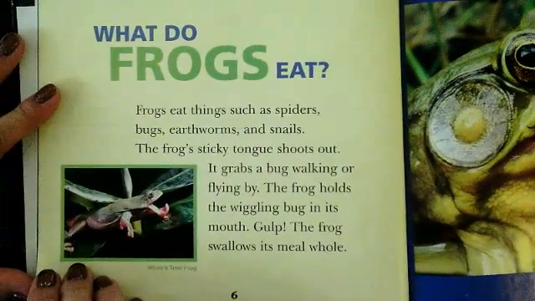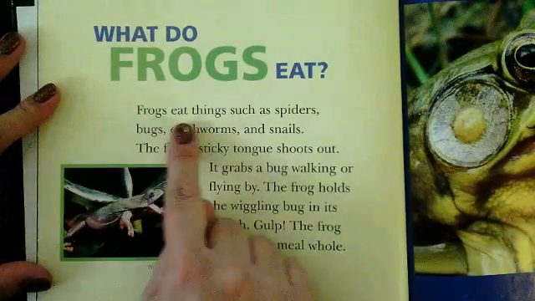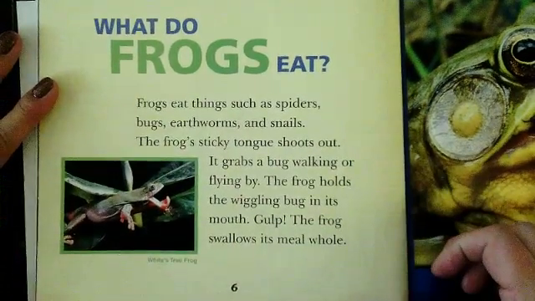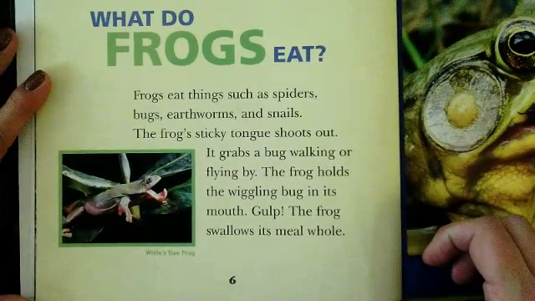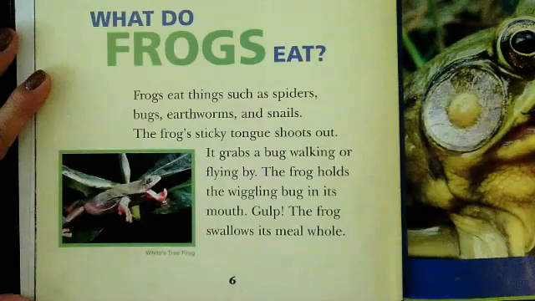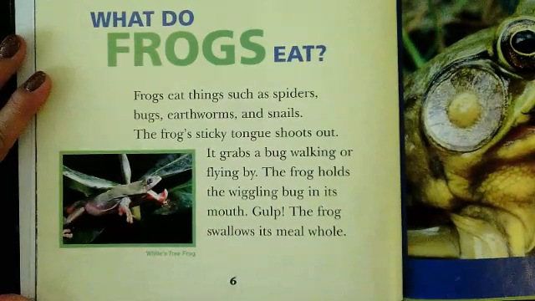What do frogs eat? Frogs eat things such as spiders, bugs, earthworms, and snails. The frog's sticky tongue shoots out. It grabs a bug walking or flying by. The frog holds the wiggling bug in its mouth. Gulp! The frog swallows its meal whole.